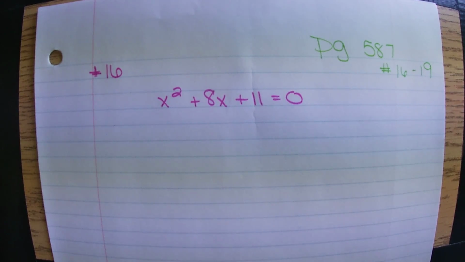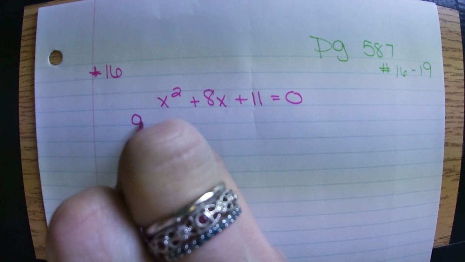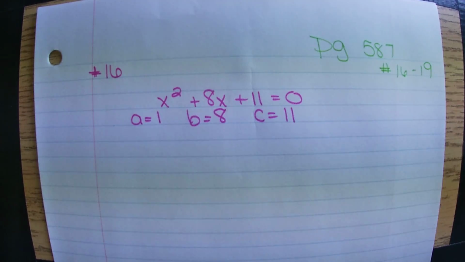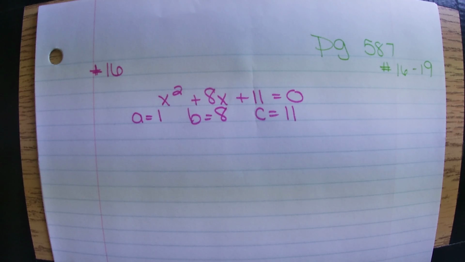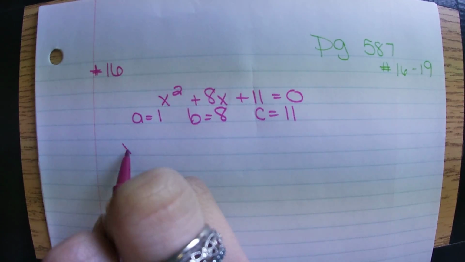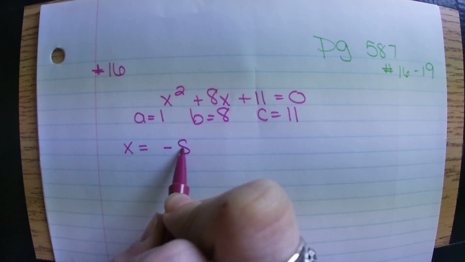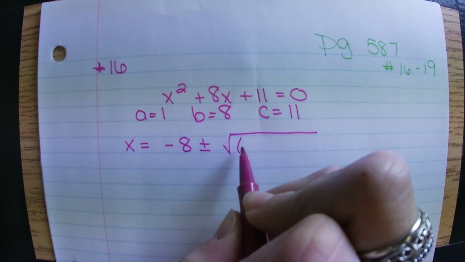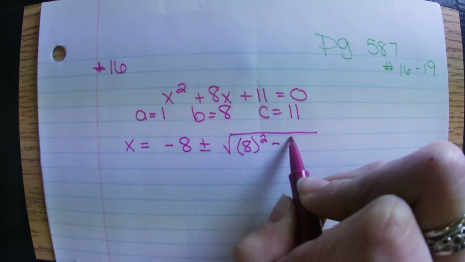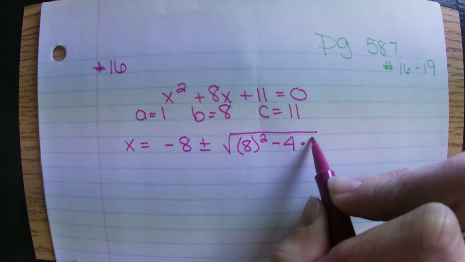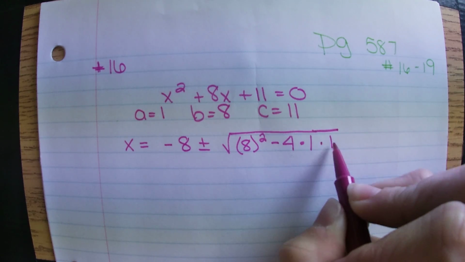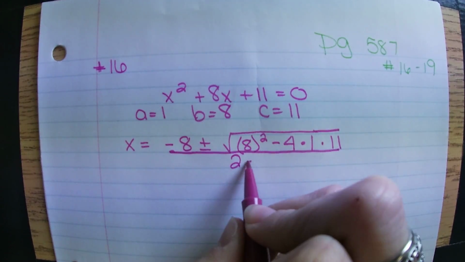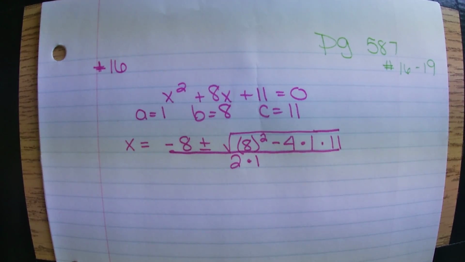Okay, this is in the correct format for the quadratic formula. So that says a equals 1, b equals 8, c equals 11. So if we plug that into the formula, we'll have x equals negative b plus or minus the square root of b squared minus 4 times a, which is now 1, times c, which is now 11, all over 2 times a.